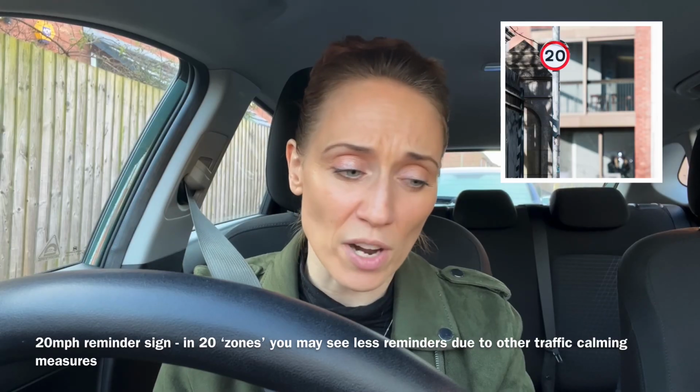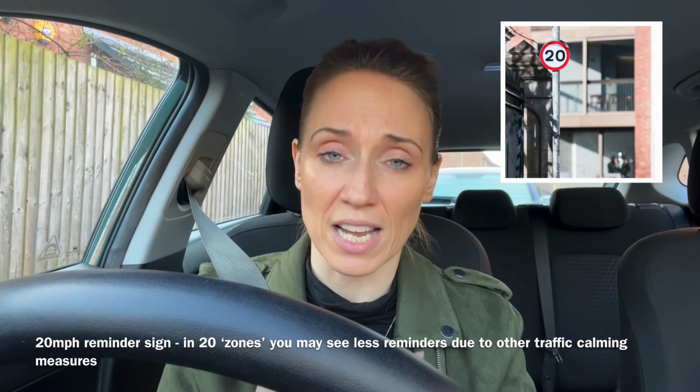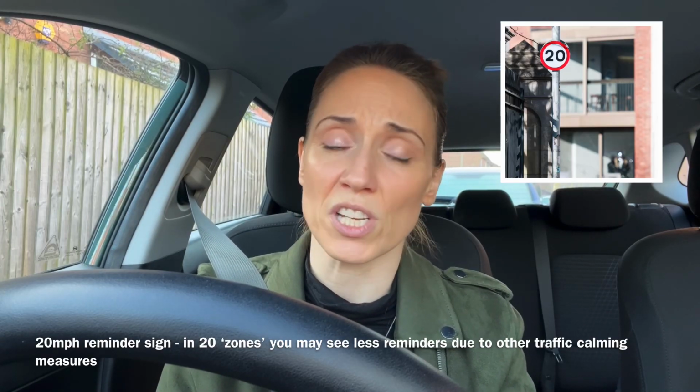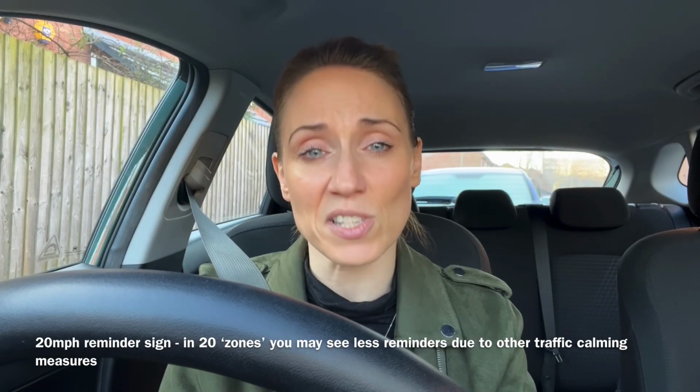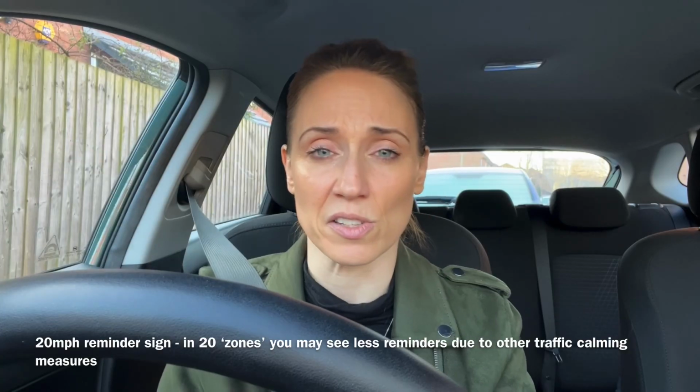You can't identify a 20 just from taking a picture of it. There'd have to be signs. Same with a 40. You can't look at a road and go, oh, that's a 40. You can't identify it unless there's signs every 15 seconds, yeah?